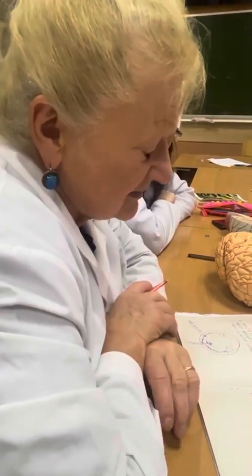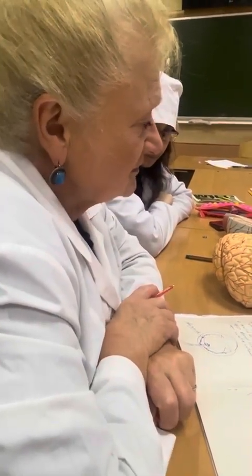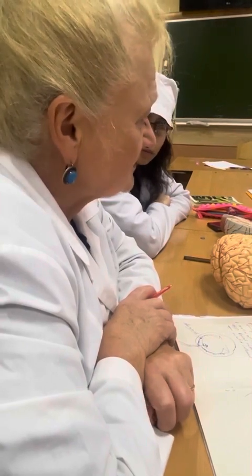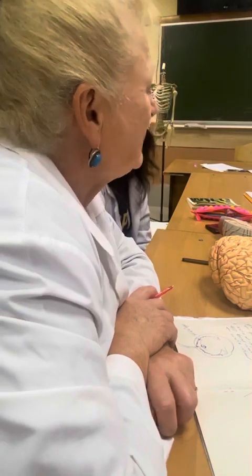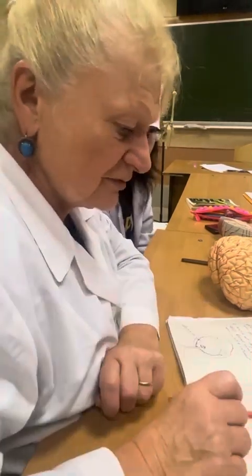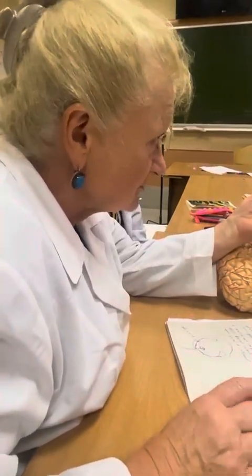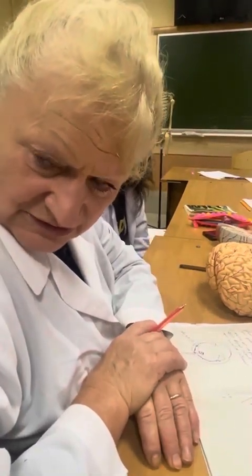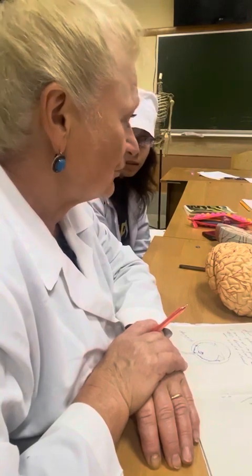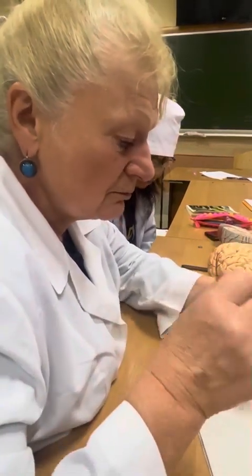Listen with attention. The internal carotid artery gives cerebral branches. They are the anterior cerebral with the anterior communicating, because the anterior communicating is not a concrete branch of the internal carotid. The anterior cerebral with the anterior communicating, the middle cerebral, the choroid, and the posterior communicating.